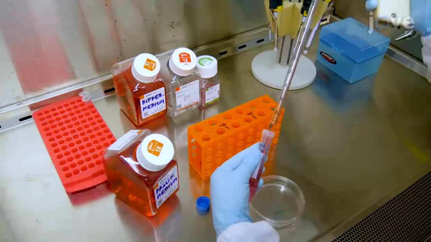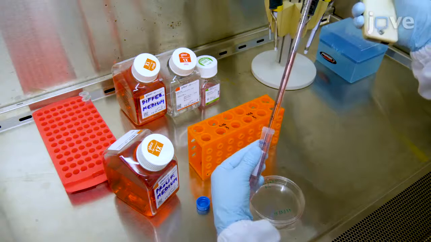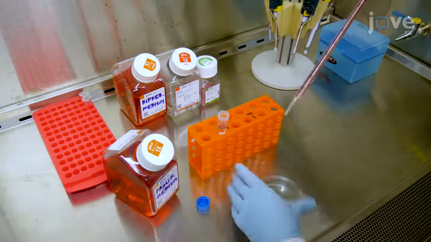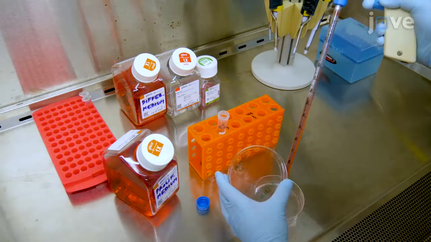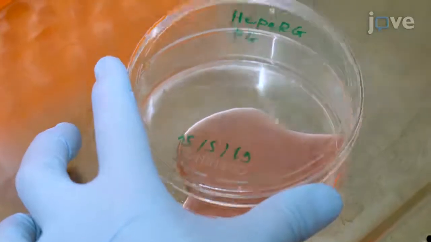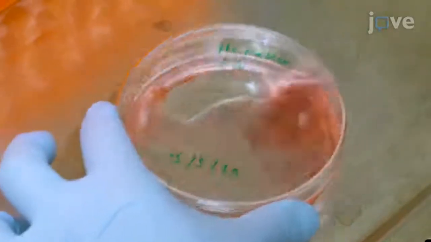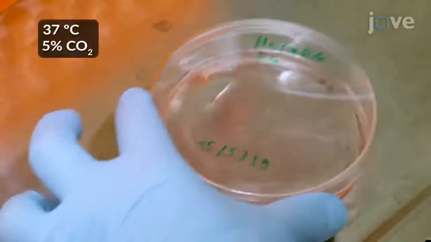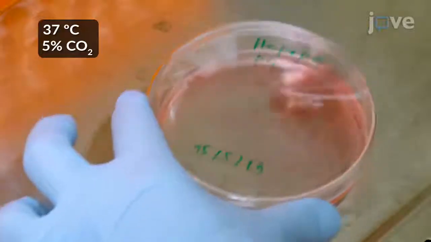Count the cells and dilute in order to plate 250,000 cells per square centimeter. Plate the cells on 100 mm cell culture dishes and renew the medium every 2 or 3 days. Cells proliferate with a doubling time of around 24 hours.